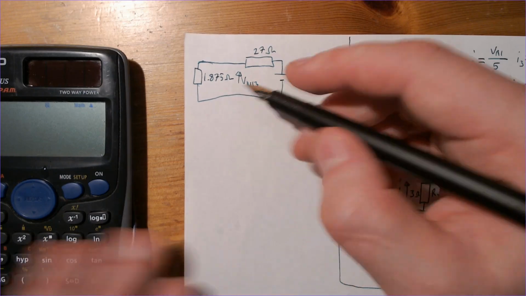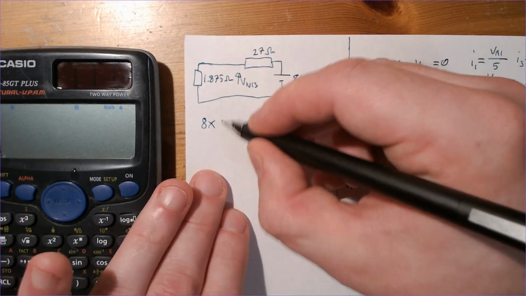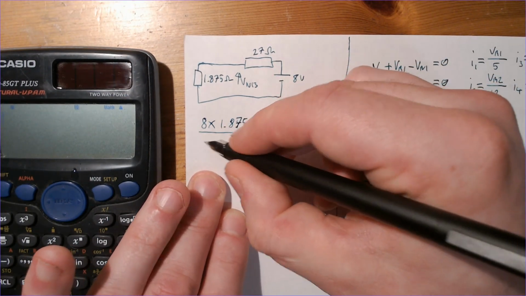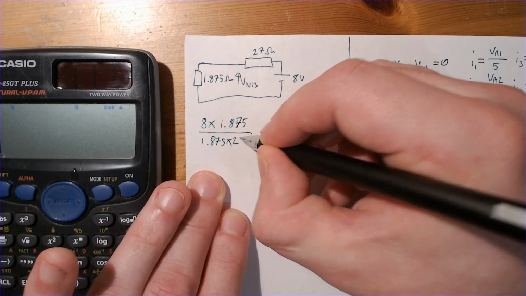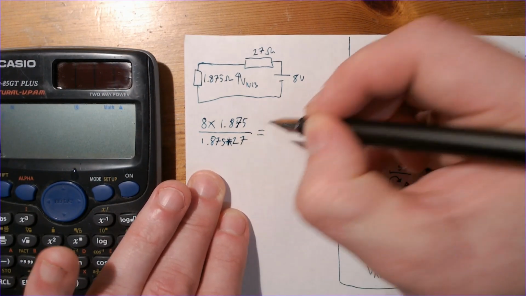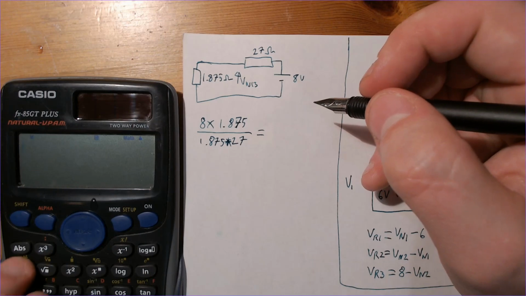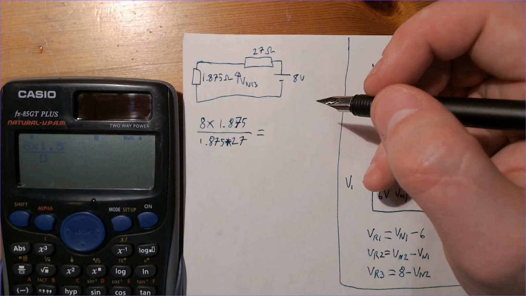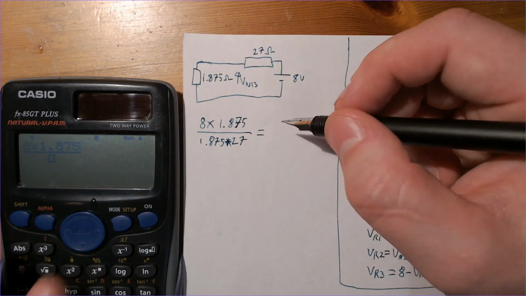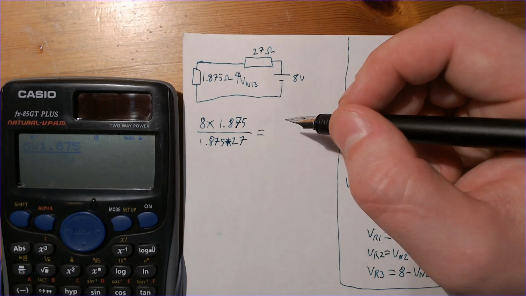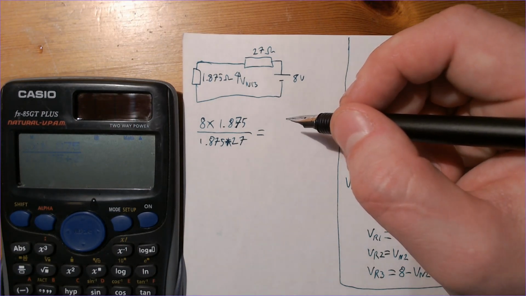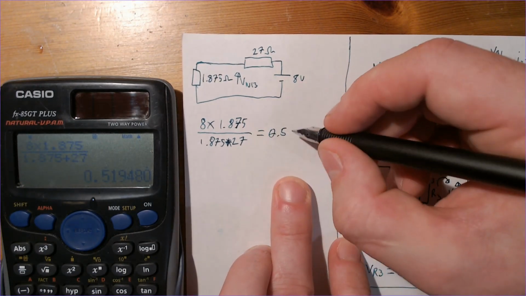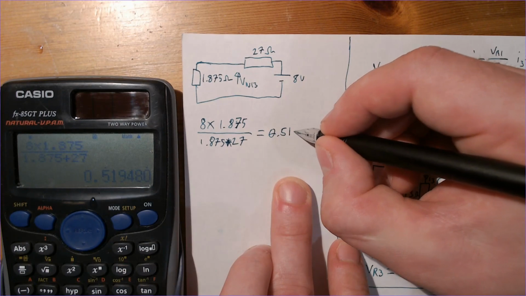We want 8 times 1.875 over 1.875 plus 27, which equals 0.519 volts.